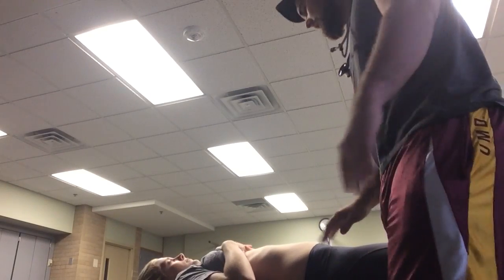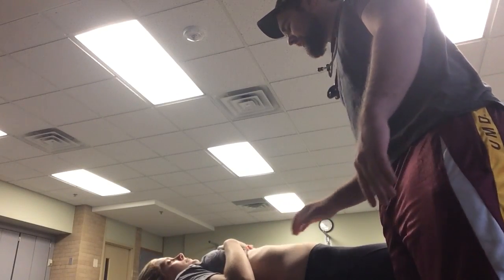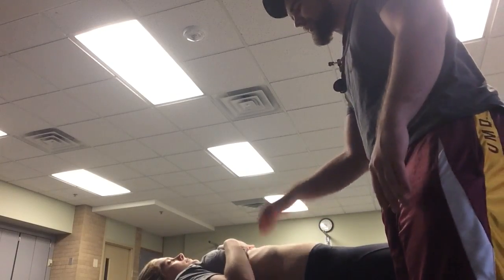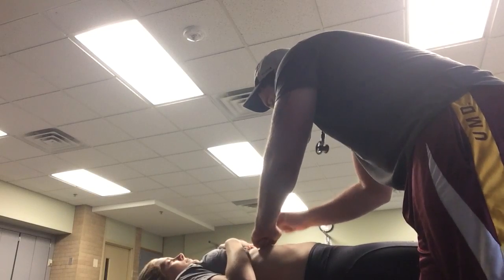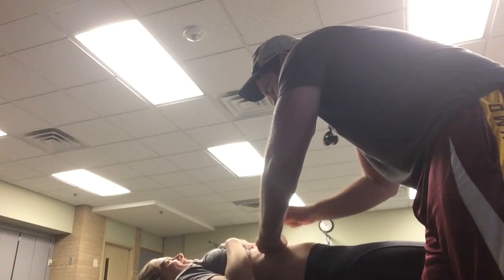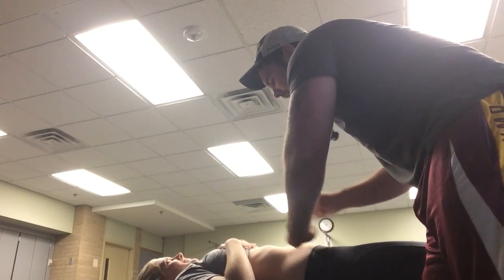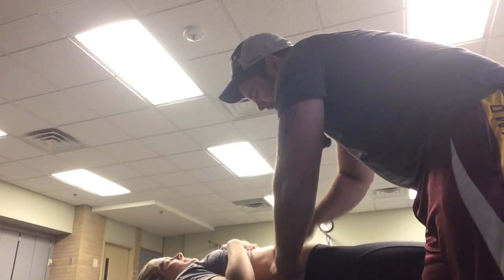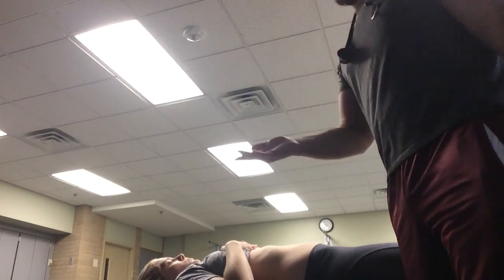Next thing we're going to do is go through percussions. For percussions, I'm going to start off by just percussing her abdominal region, starting at the mid-sternal, going to mid-clavicular, and then to anterior axillary. And then you would repeat on the opposite side, listening for normal resonance over the abdominals, and then with the liver and places like that, there'd be a dullness.